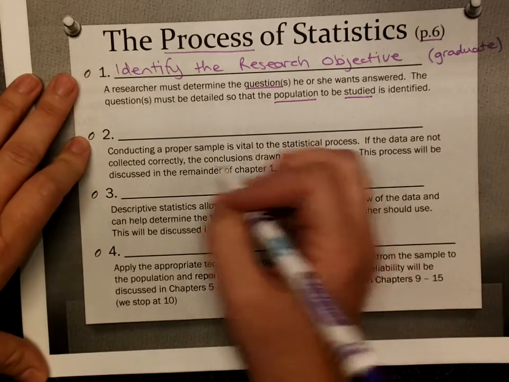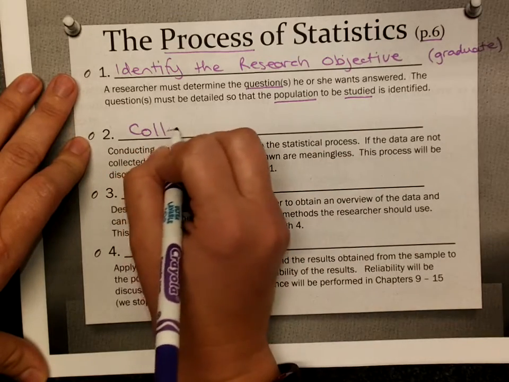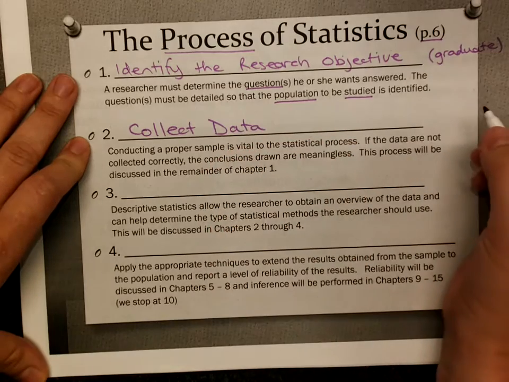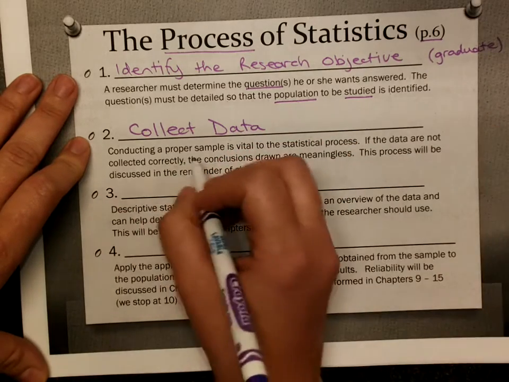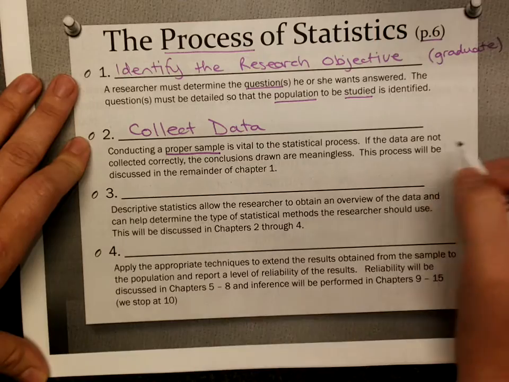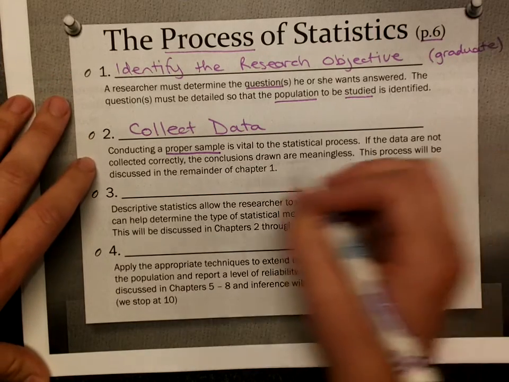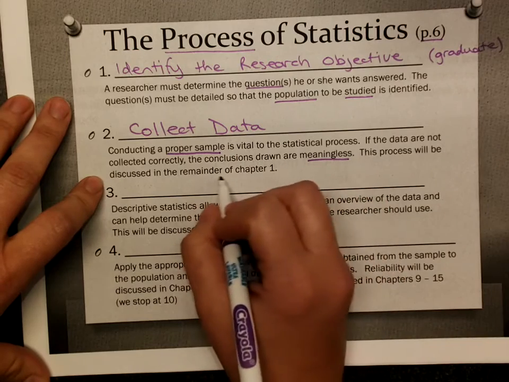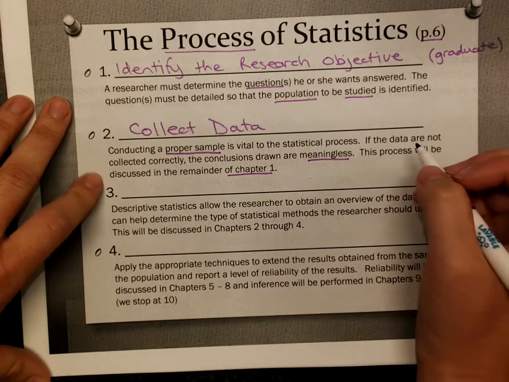The second part of the process is to collect your data, which is what the rest of this chapter is about, collecting your data. So we're going to talk about conducting a proper sample, and if we don't do it right, then our conclusions are meaningless. So this process will be discussed throughout the rest of chapter 1.